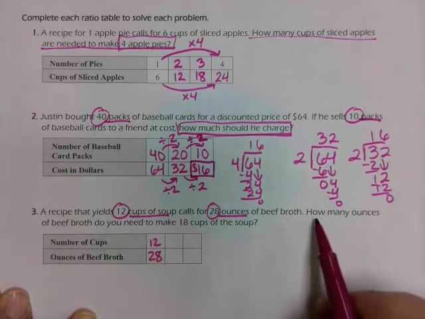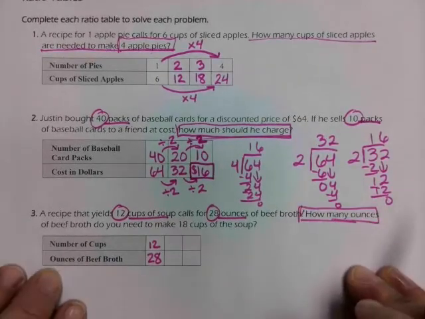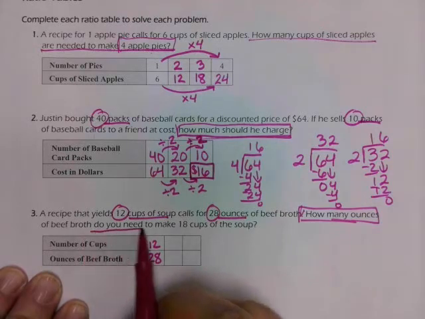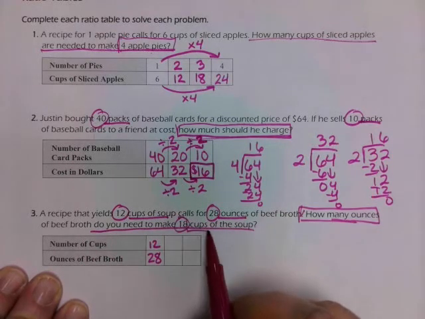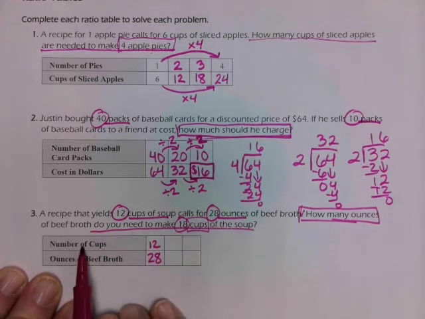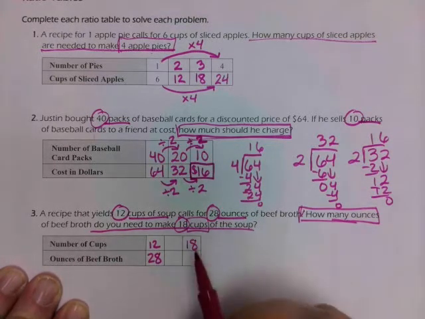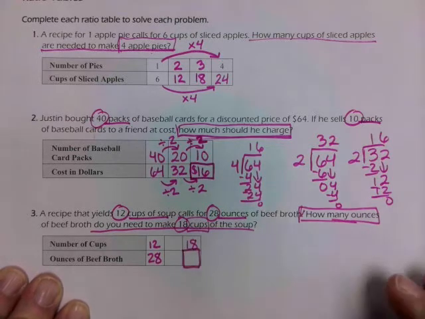28. And then we want to know how many ounces of beef broth we need to make 18 cups of soup. So we want our cups to be 18. So here's my number of cups. I want it to be 18. And we're solving for this missing piece right here.